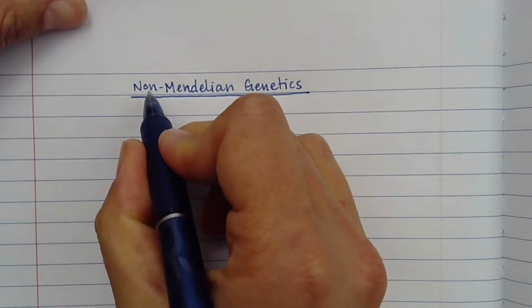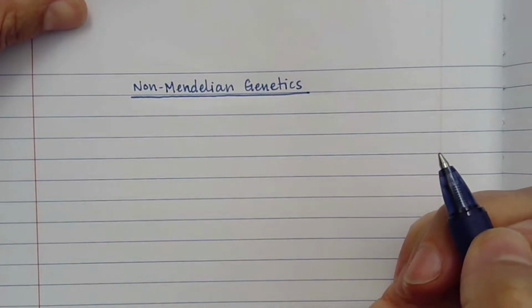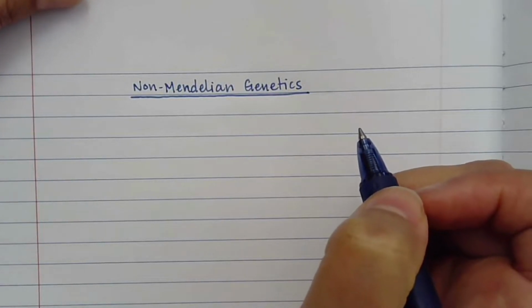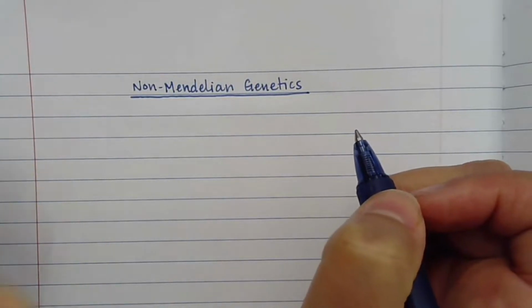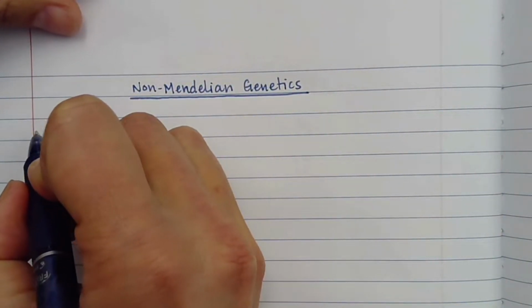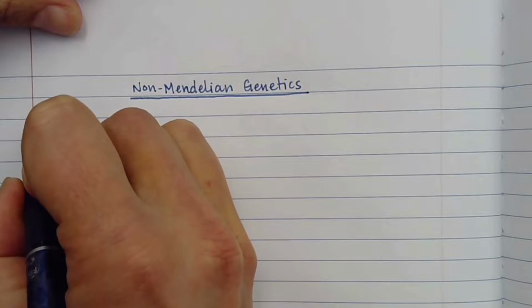But it turns out that most genetics is actually non-Mendelian. Very few genes have what we would call pure dominance or pure recessive characteristics. And the first one that we're going to look at today is called incomplete dominance.